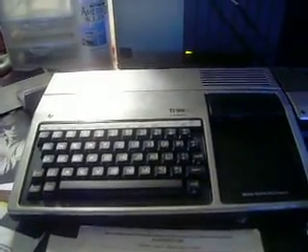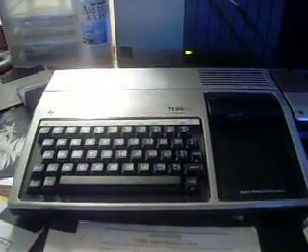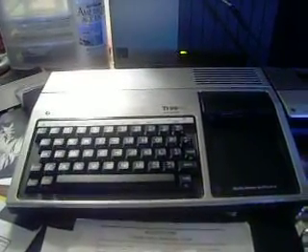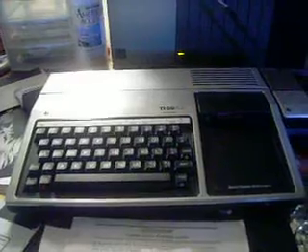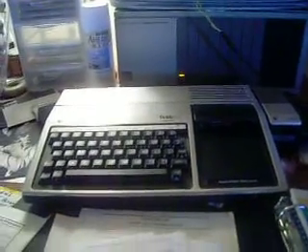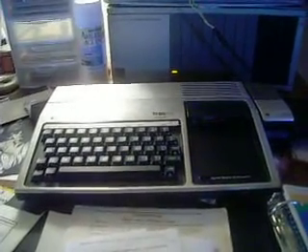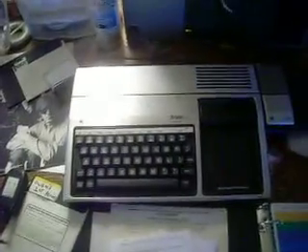Alright, boys and girls, what we're going to do right now is I'm going to show you a little bit about Texas Instruments TI-99 4A hardware, a little bit about software, but this is really about the components, why they do what they do, how they do what they do, so on and so forth.